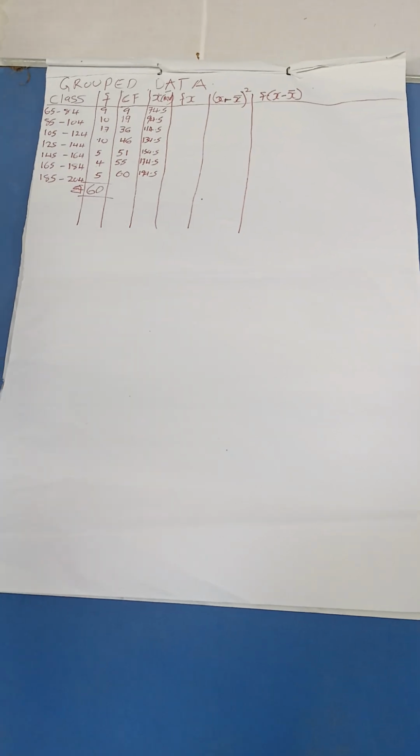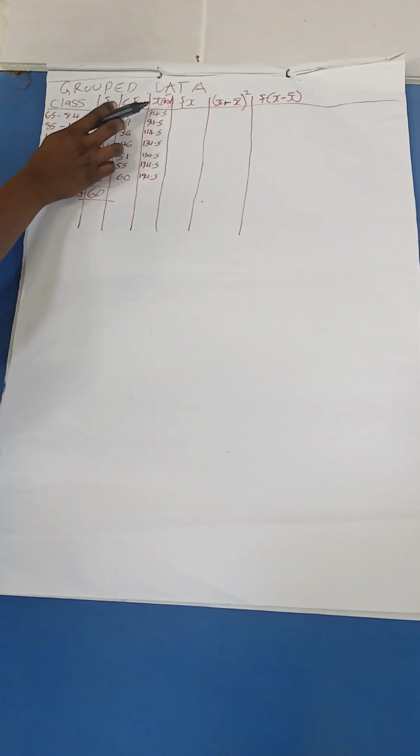The next column is fx. You multiply the frequency by the midpoint.